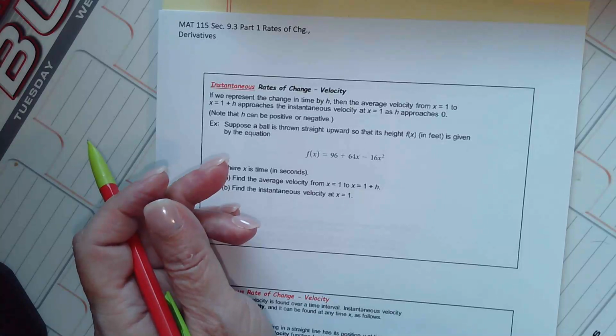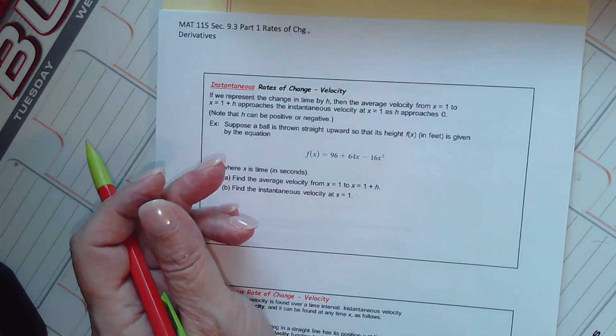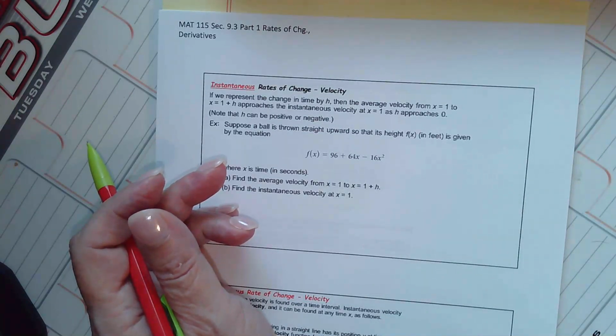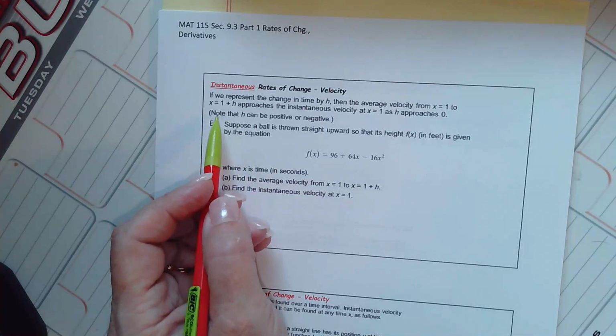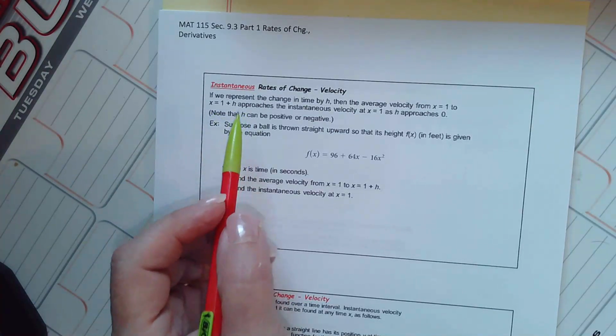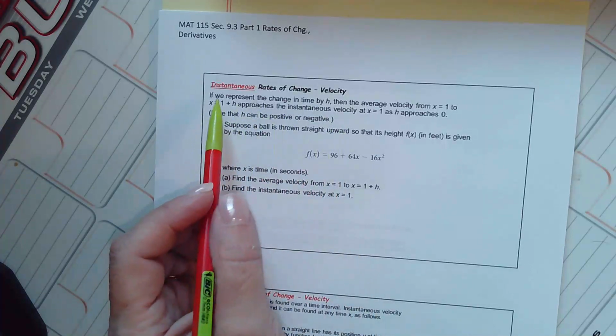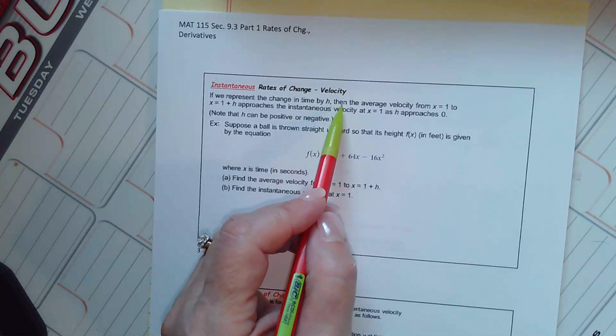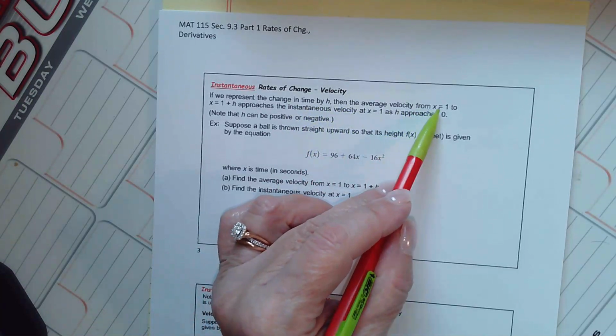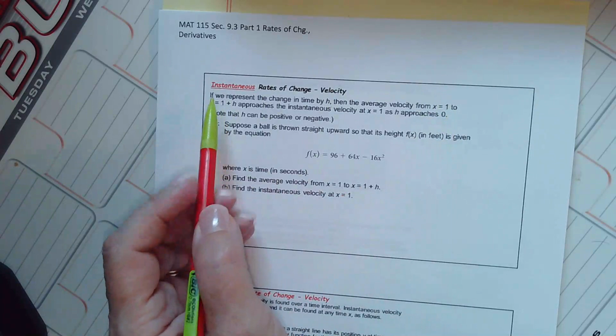At the very instant that it reaches its top height, your velocity for that instant is 0, because it's now going to change and have a negative velocity, since it's coming back down. All right? So suppose we have a situation here, and this is what I want you to understand. If we represent the change in time by h, then the average velocity from x equals 1 to x equals 1 plus h.